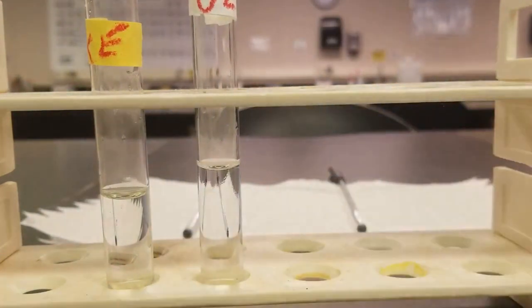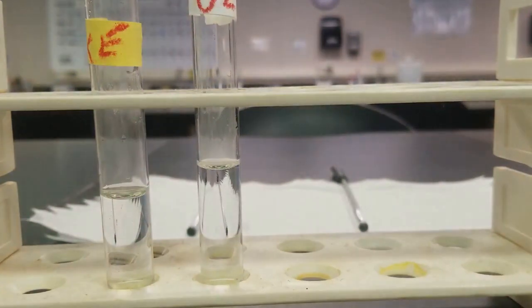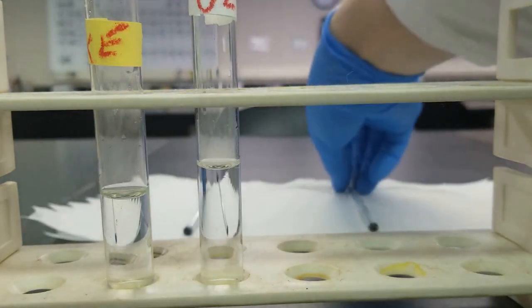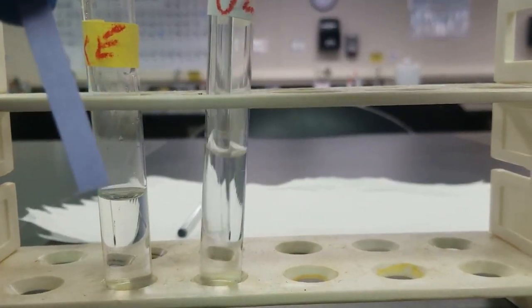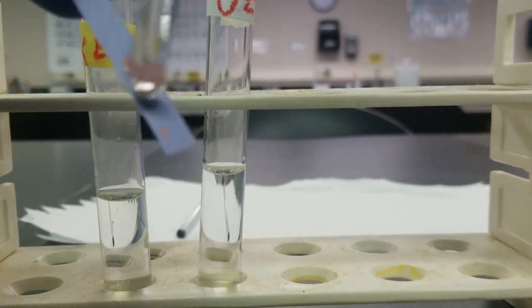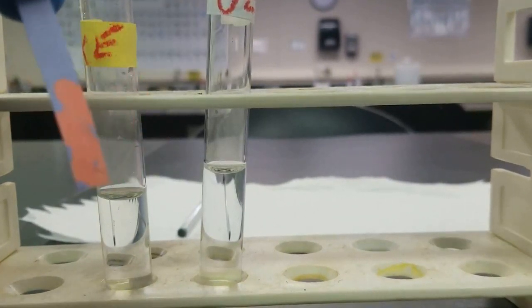And it is slightly warm to the touch. Not too bad, though. Check with our litmus paper. Yep, you can see that's acidic enough.